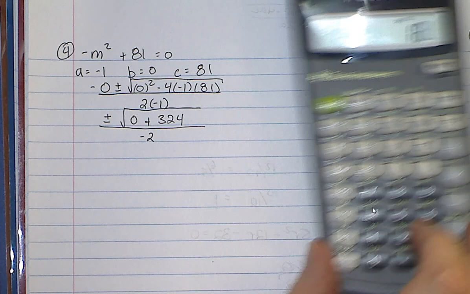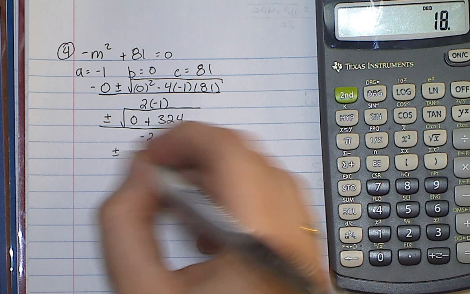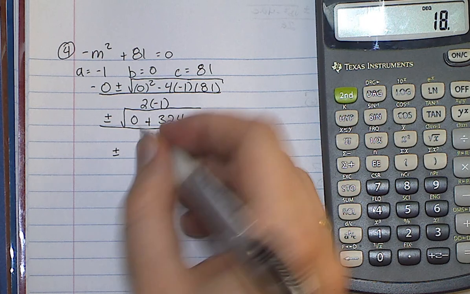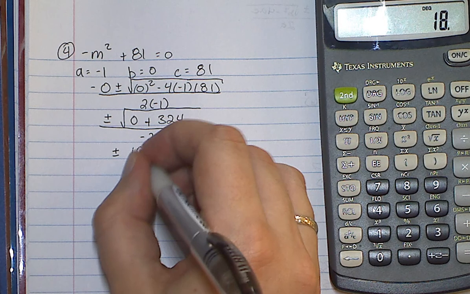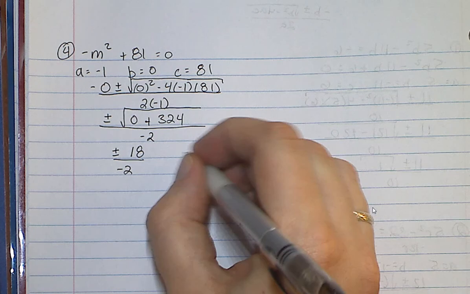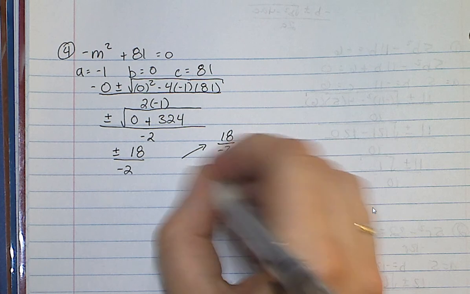The square root of 324 is 18. So this 0 is taken away. It's gone. Negative 0 is nothing. 0 is nothing. Well, 0 is something, but it's the nothing that is. See? That was deep. It's like a paradox.